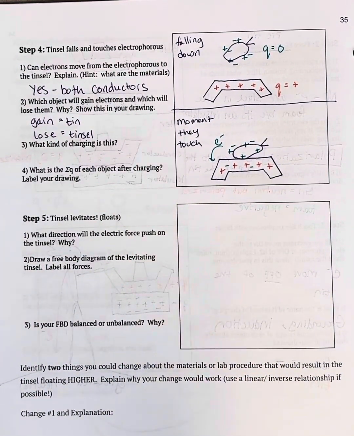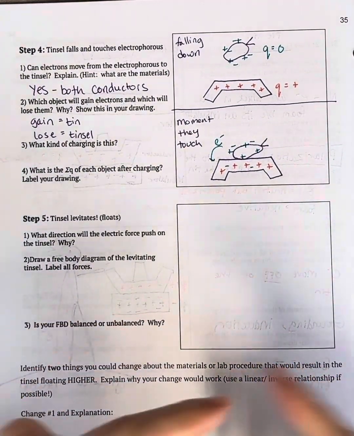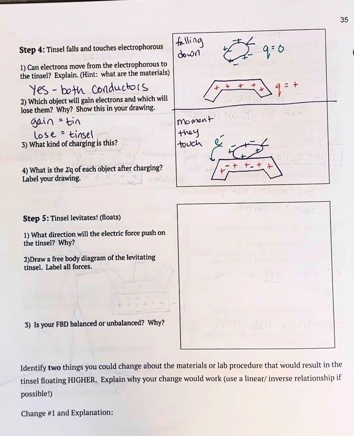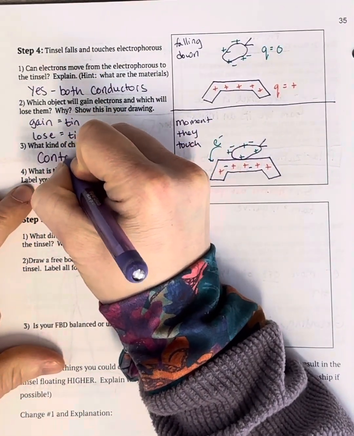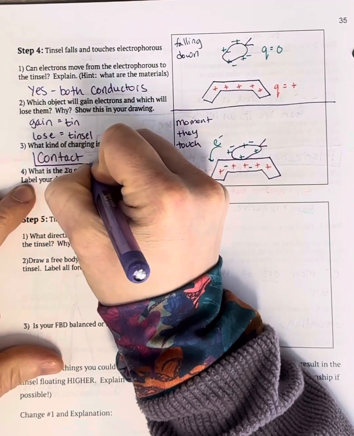What kind of charging is this? Well, we had 2 conductors that touched and they transferred electrons. We call this contact. Contact charging.